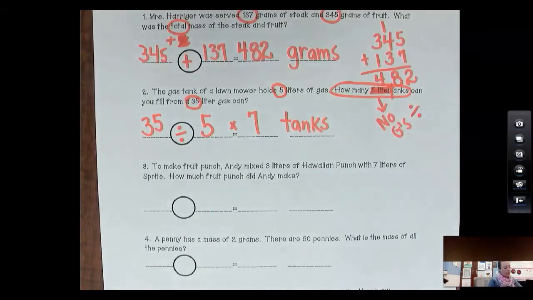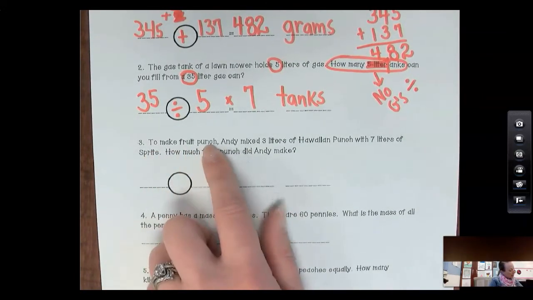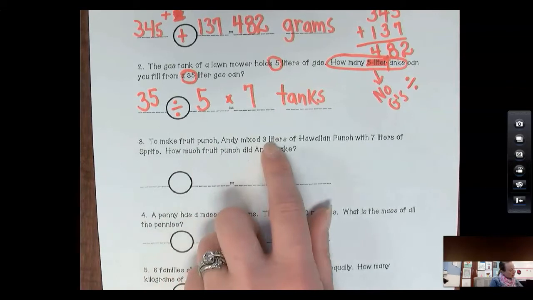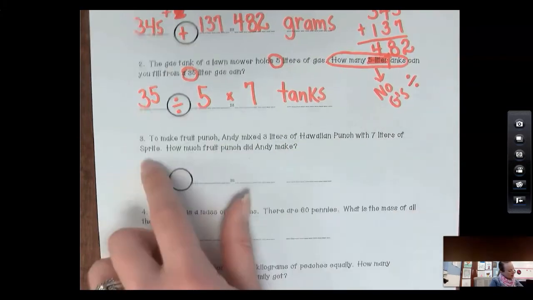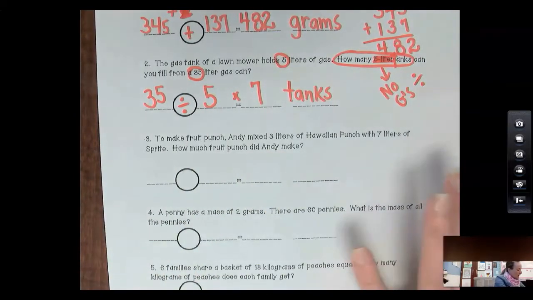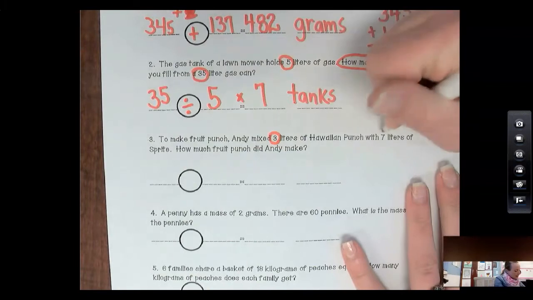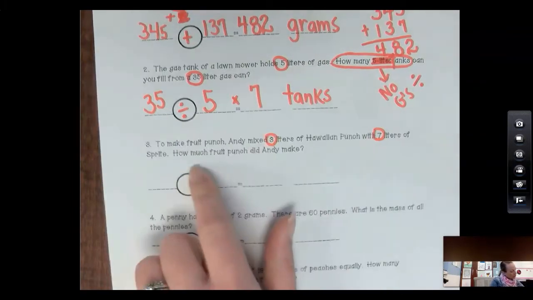All right, kiddos, let's go ahead and work on number 3 here. To make fruit punch, Andy mixed 3 liters of Hawaiian punch with 7 liters of Sprite. How much fruit punch did Andy make? So I see a 3 and I see a 7. All right, it says how much fruit punch did he make?